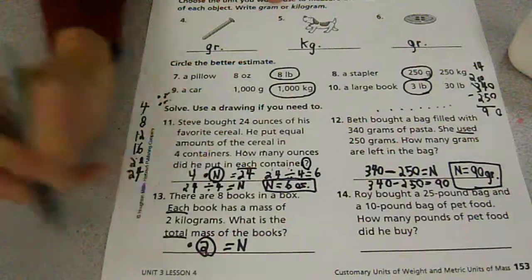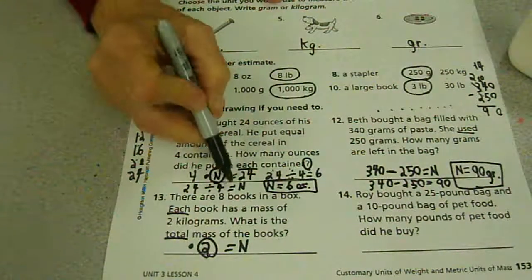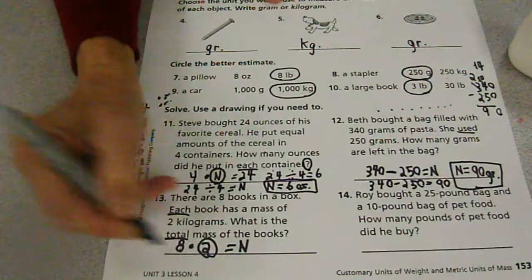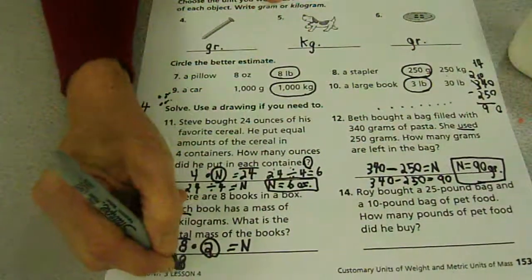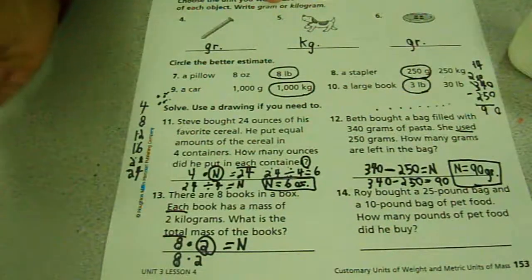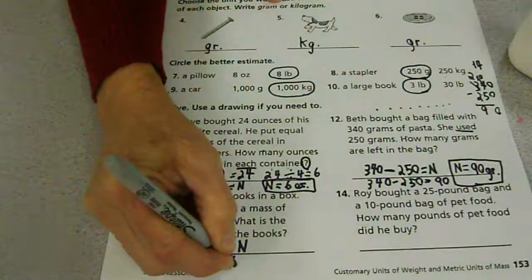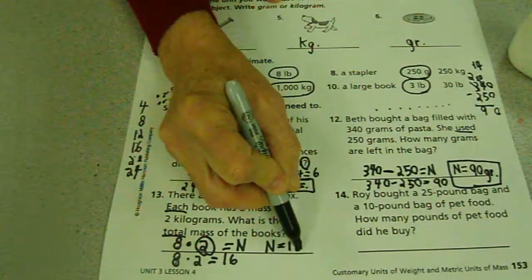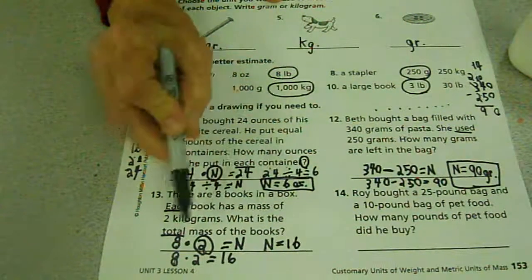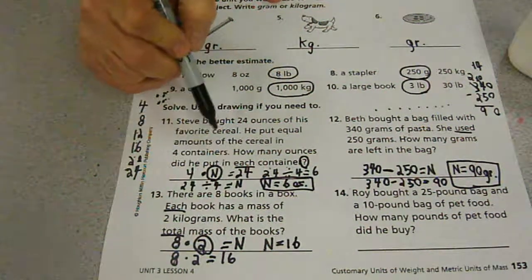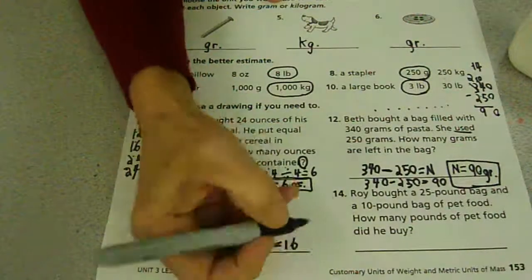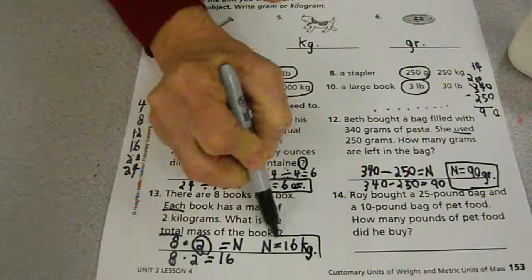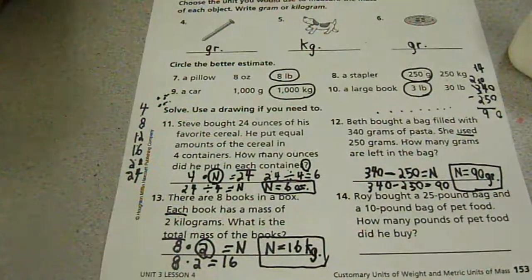If I have an each, I know I need to multiply. How many of those books do I have that each weigh 2 kilograms? I have 8 of them. So I do 8 times 2. 8 plus 8 is 16. I label my answer. N equals 16. What is the total mass? What unit am I working with? Each has a mass of 2 kilograms, so kg. Some of those problems you have to go back and look and see what unit of measure the problem requires.